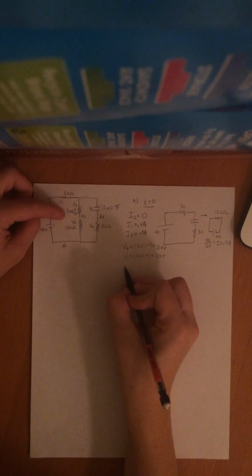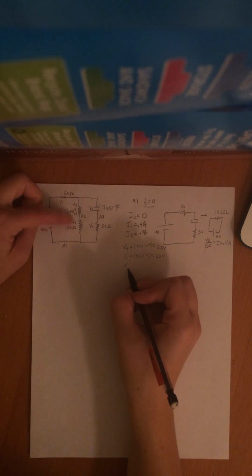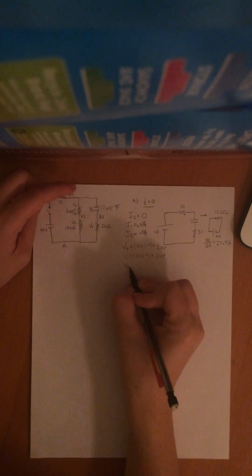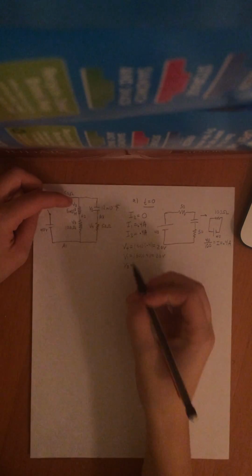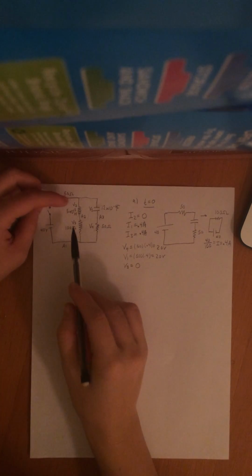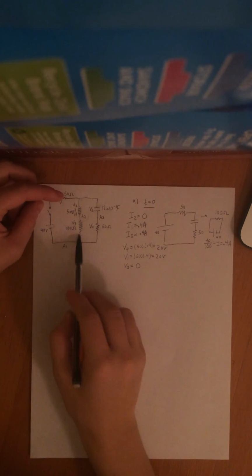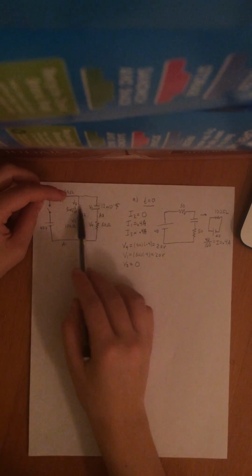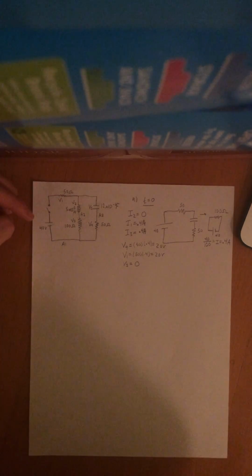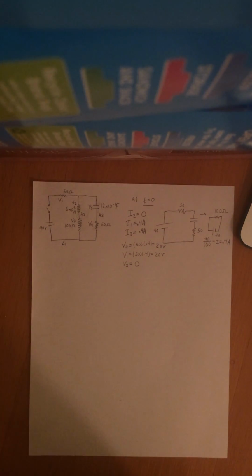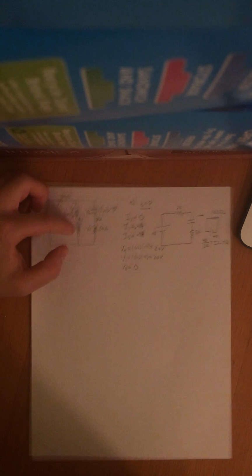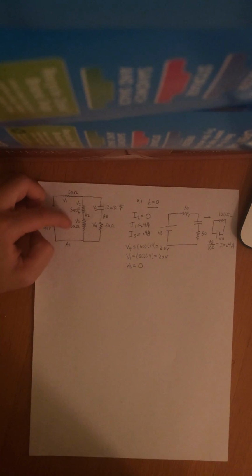Now V for this resistor over here, V3, is going to be equal to 0, because there's no current flowing through here, as though this wire is cut in half or has a break in it, and there's no current going down this way. So V3 is equal to 0.